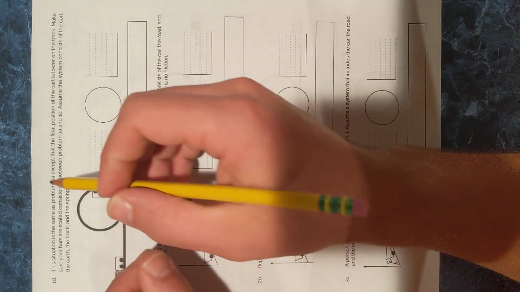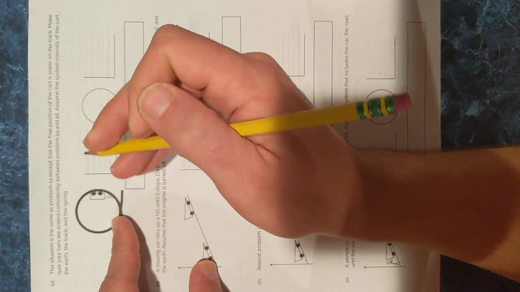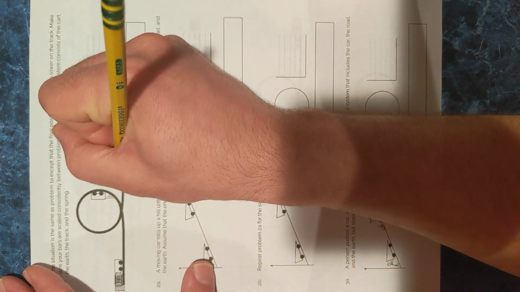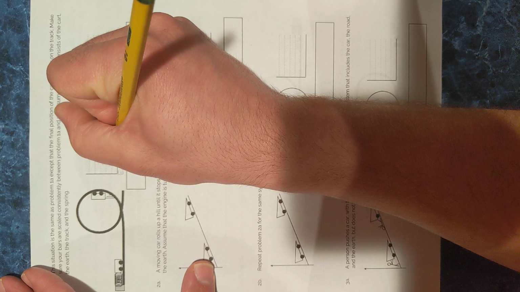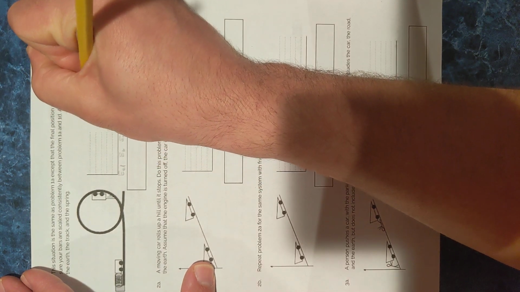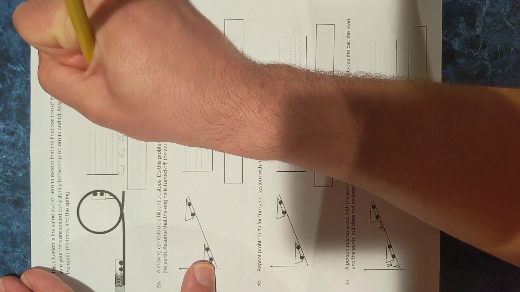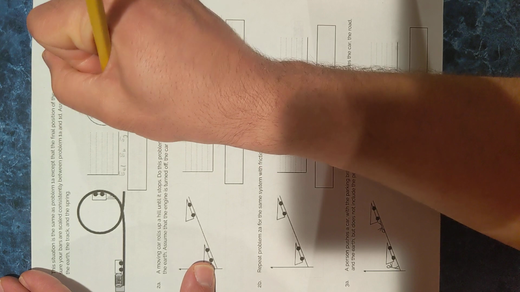All right, so here we have the same exact problem from A, except look, our position changed. Okay, cool. So let's just fire these in here, write down our energy, EL, EK, EG. System is cart, track, spring, and earth.